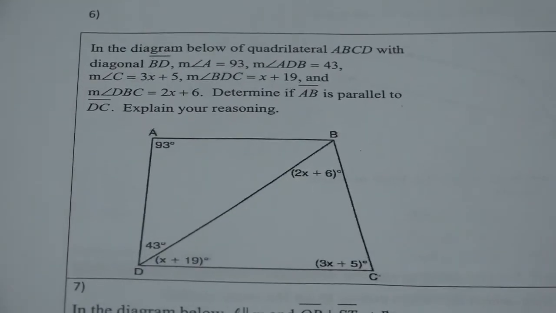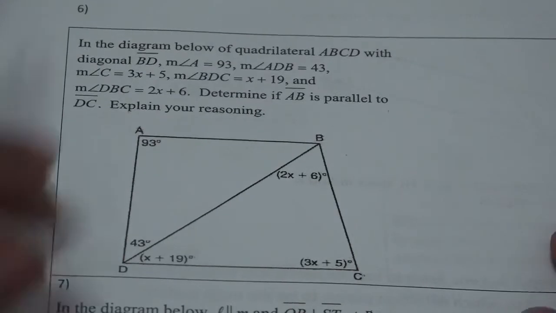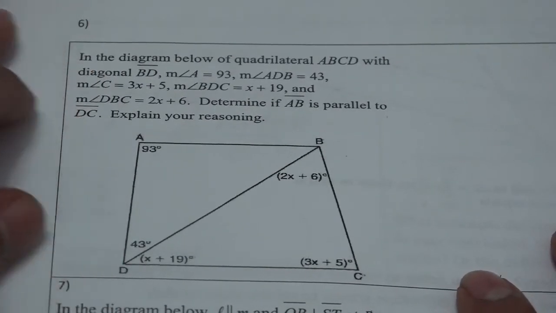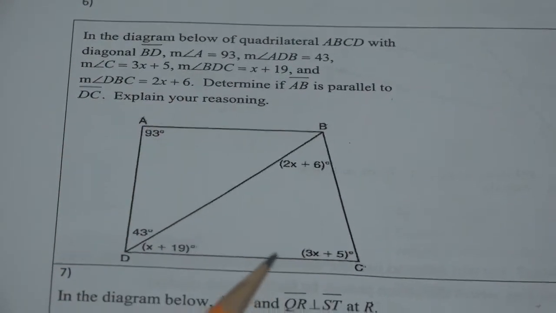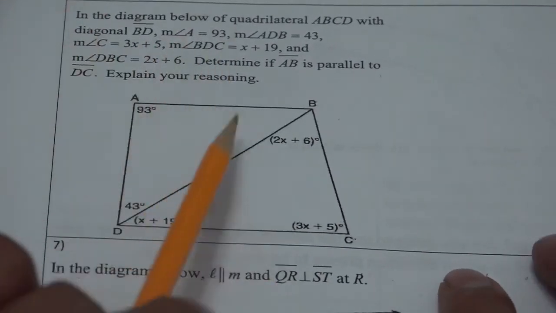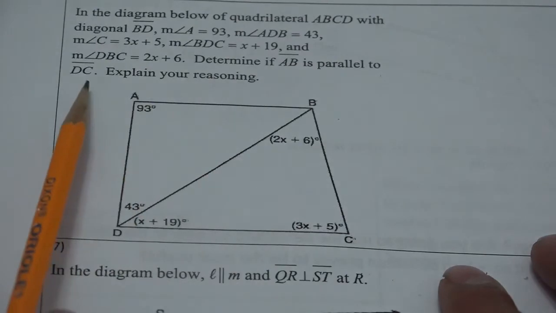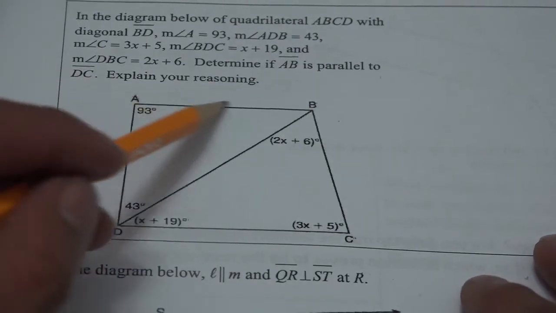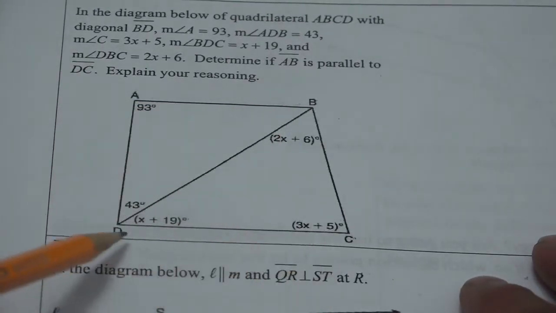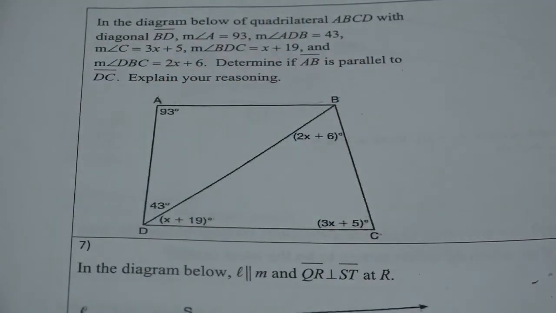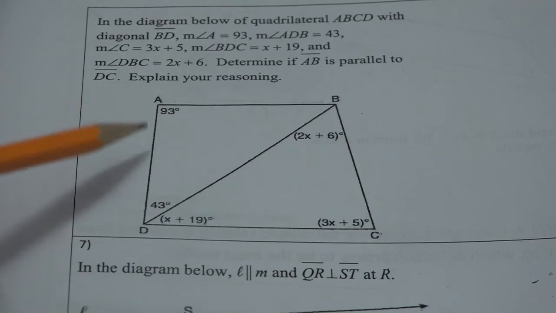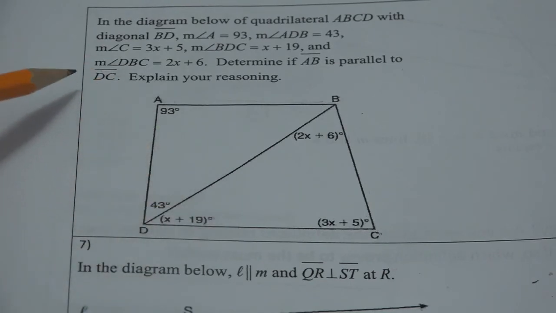Number 6. In the diagram below of quadrilateral ABCD, I'm not going to read all this, I'm just going to let you know what's going on. They want to know if AB is parallel to DC. Out of all the things that I could use, I'm going to first study what I need.